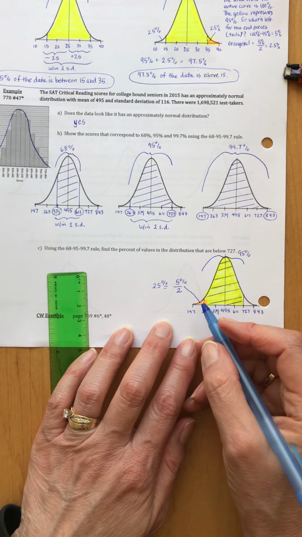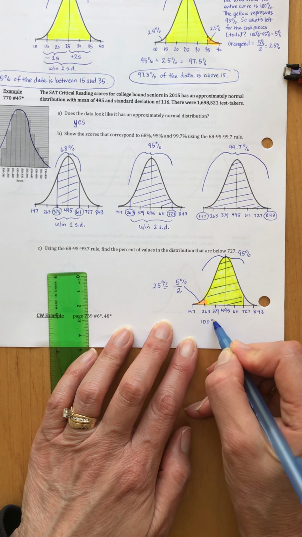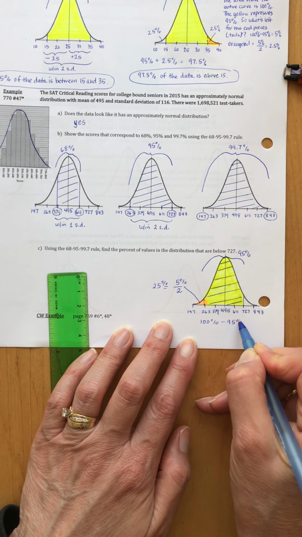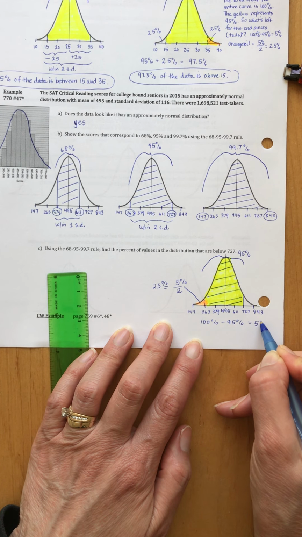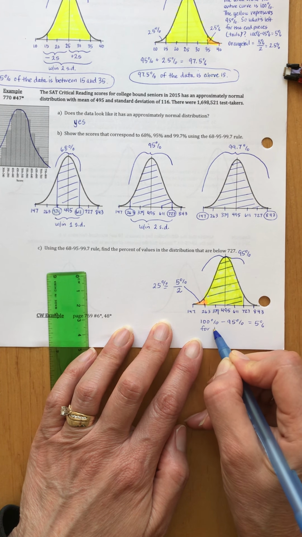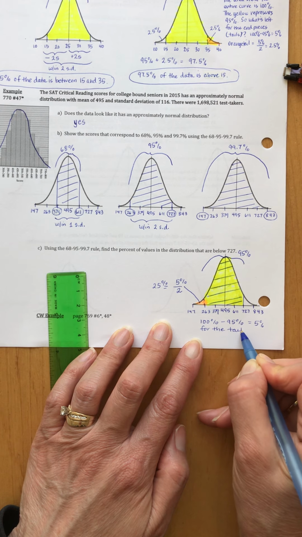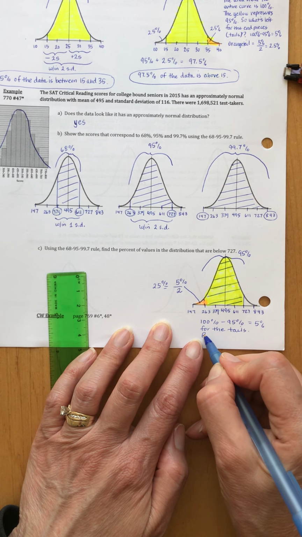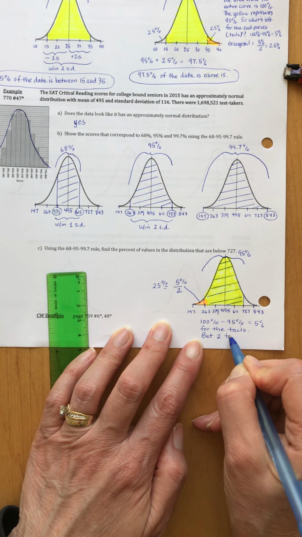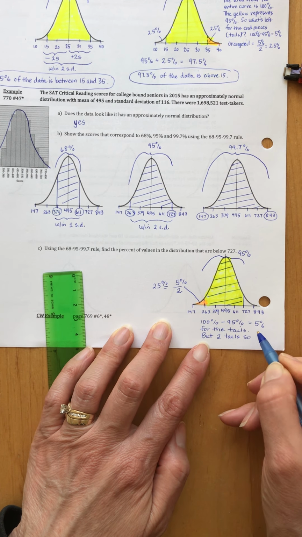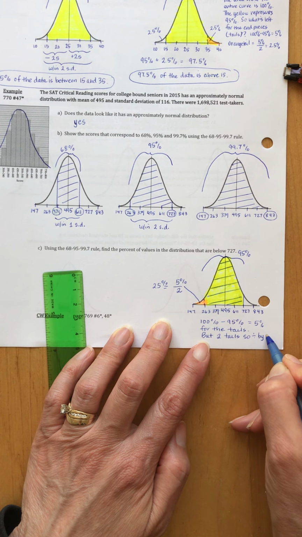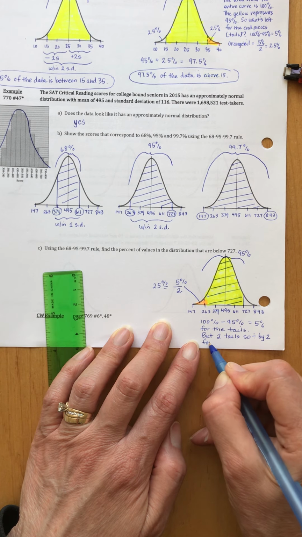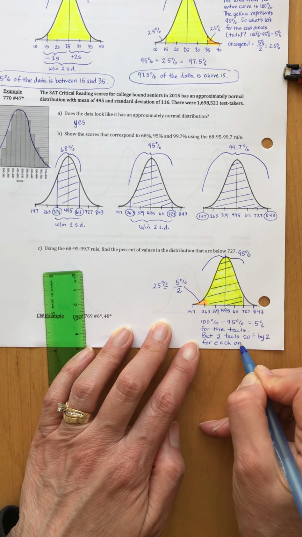So remember what we're doing. We're saying 100% minus 95% equals 5% for the tails. Okay, but there's 2 tails, so divide by 2 for each one.